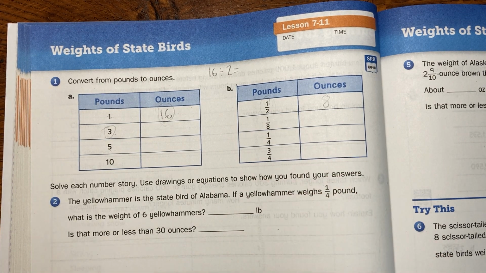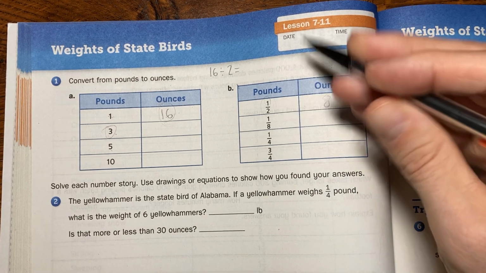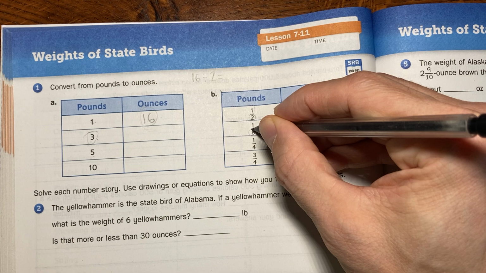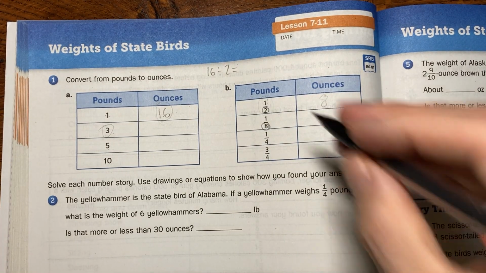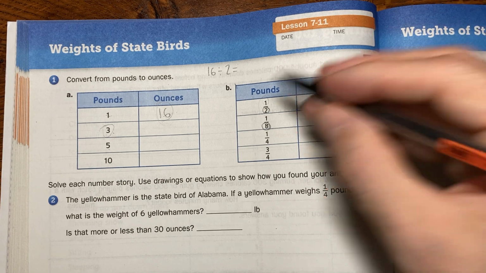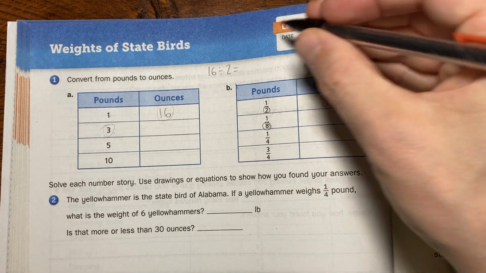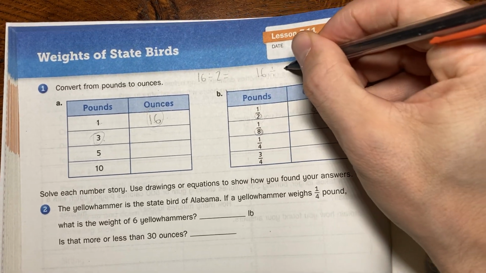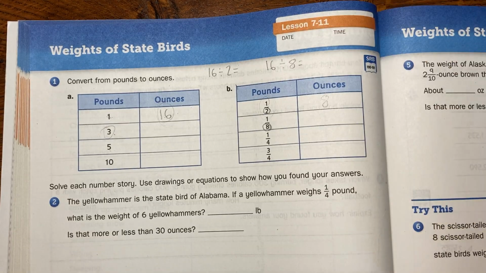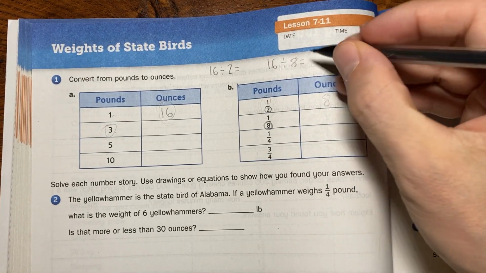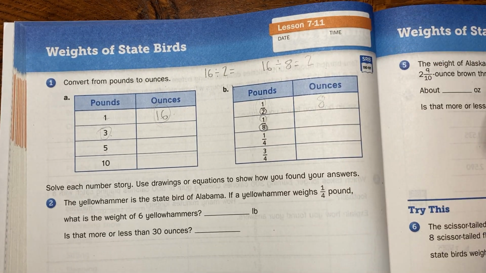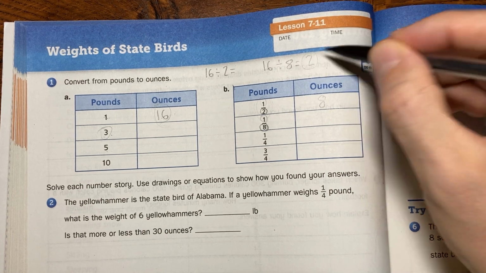So we do the same thing with 1/8 of a pound. So just like for half a pound, that means splitting a pound into 2 pieces. Now it means we're going to split a pound into 8 pieces. So you can follow the same strategy we used for the first part of part B. Now we can take 16, which is how many ounces are in 1 pound, and now we need to divide it 8 times. So how many times does 8 go into 16? Well, just twice. 2 times 8 equals 16. And you'll notice they only want to know 1 piece out of 8 in this case. So 1 piece out of 8 will be 2.